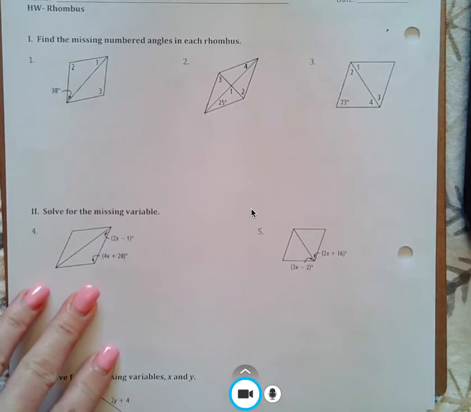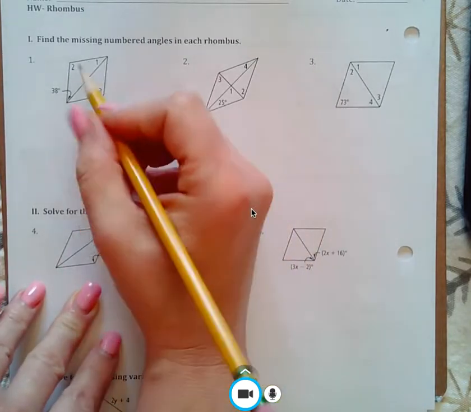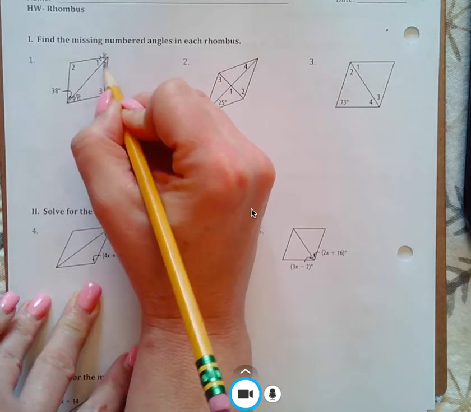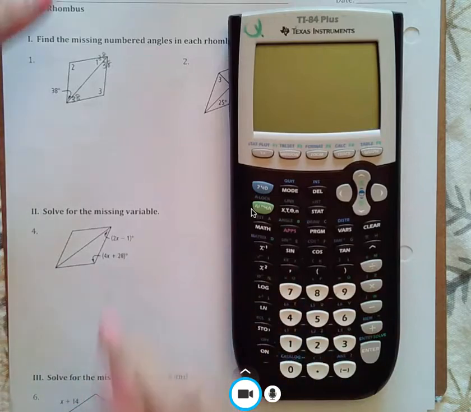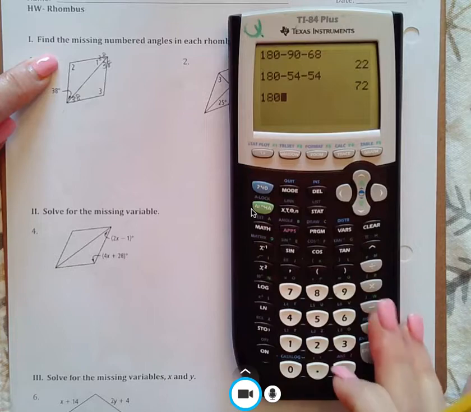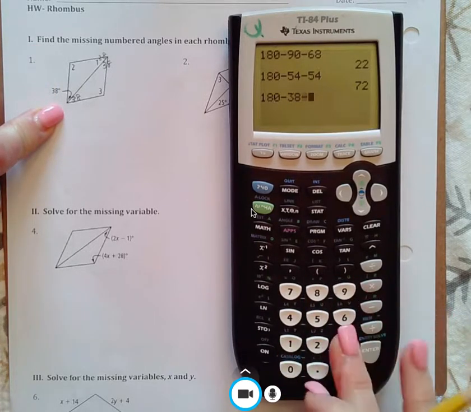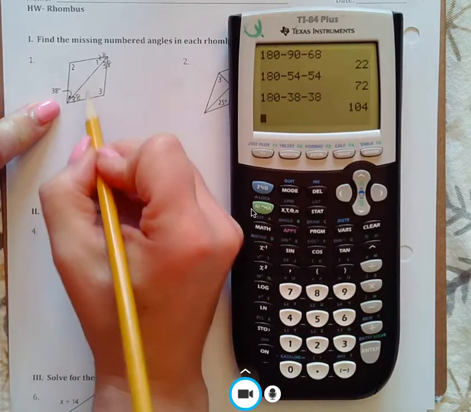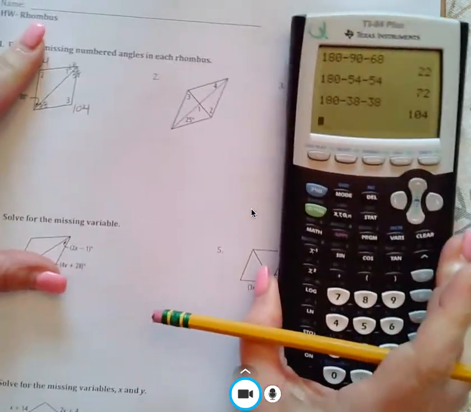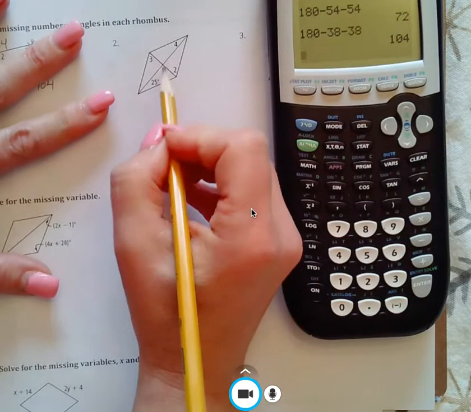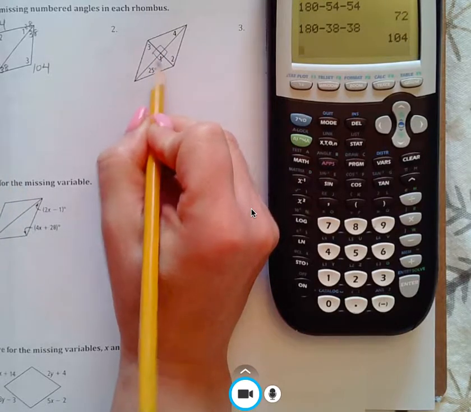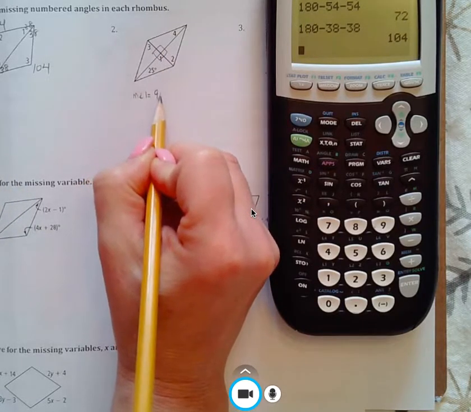Remember, at any time now, you can pause and you can work on this yourself. 38 means all of these angles are 38. Now if I'm going to find angle 2 in here, I have my triangle, and I know that I have my total of 180, and I'm going to subtract away both of these 38s, 104. And the opposite angles are equal to each other. In the center here, all of these guys, 90 degrees. So 1 is 90. Let's find the rest of them.